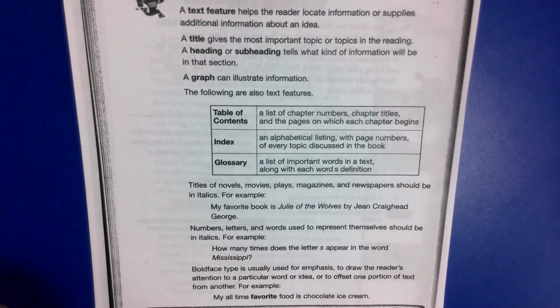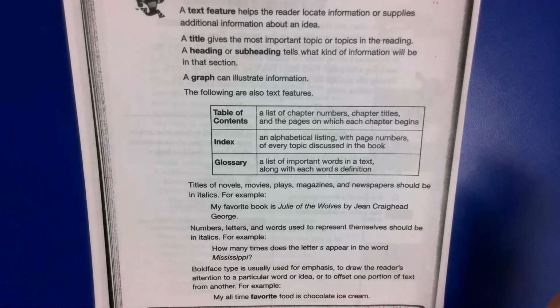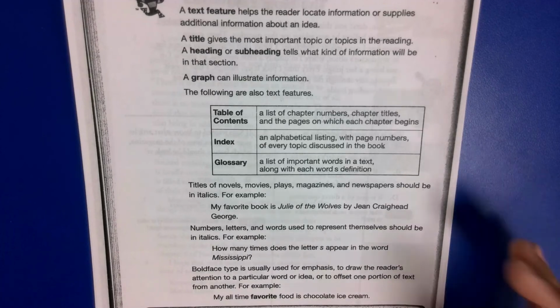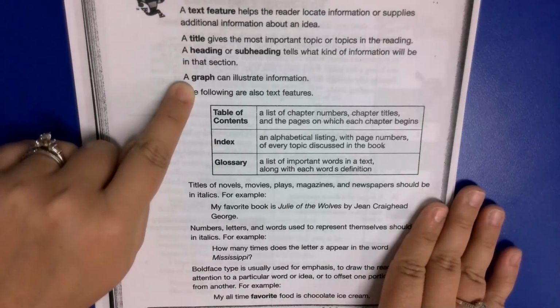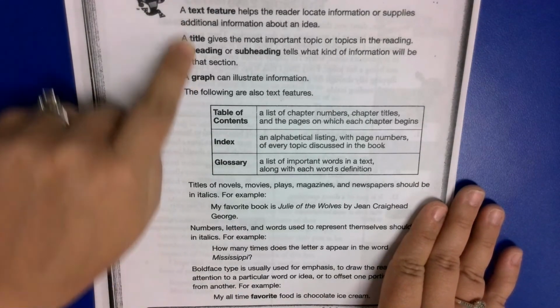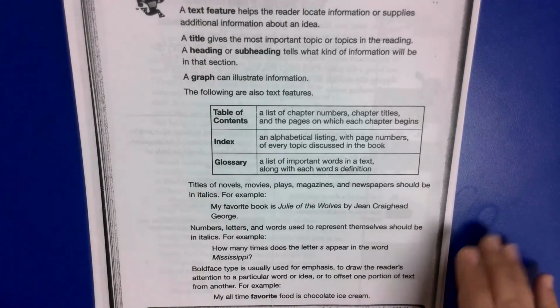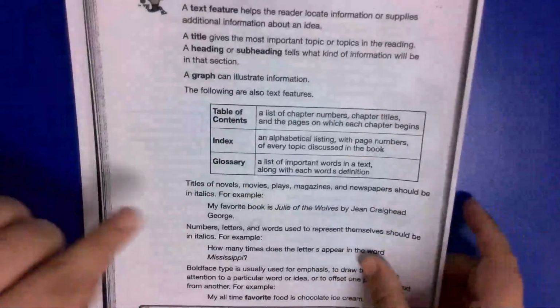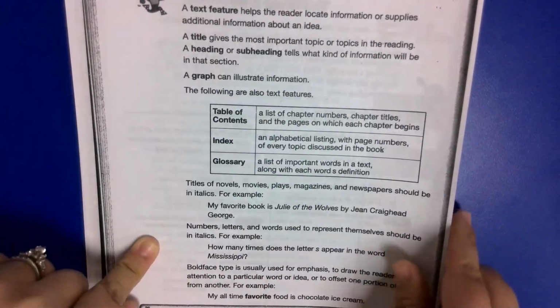And remember, text features are in non-fiction text. We would see them a lot in our History Alive textbook. And if you were here right now, that's the book that we would look at to talk about this. So the bold words are going to give us important information that we're going to need to know, so that when we have questions to answer about those, we need to look back here. Okay?